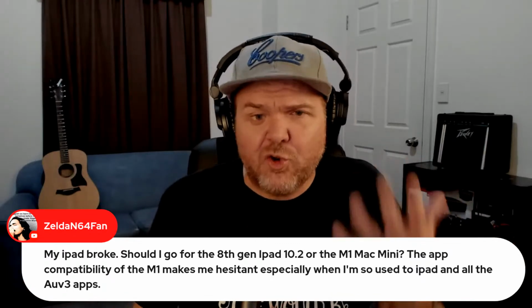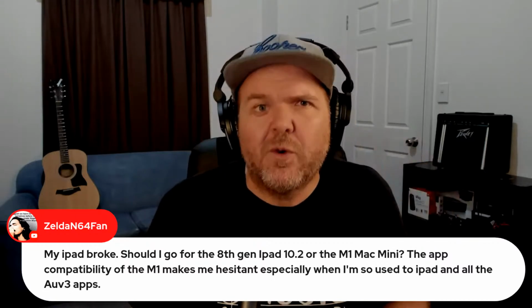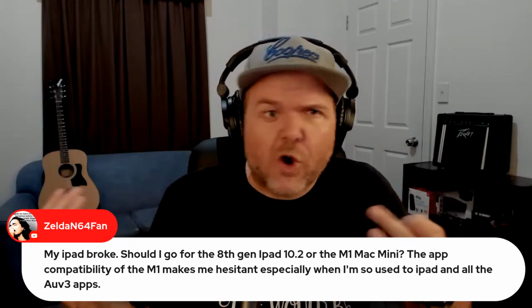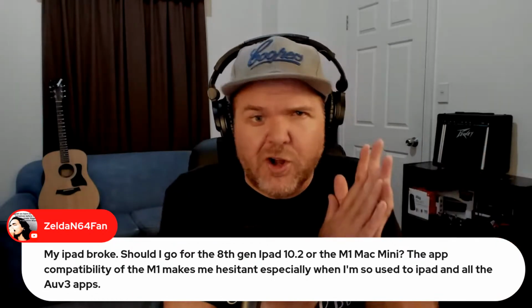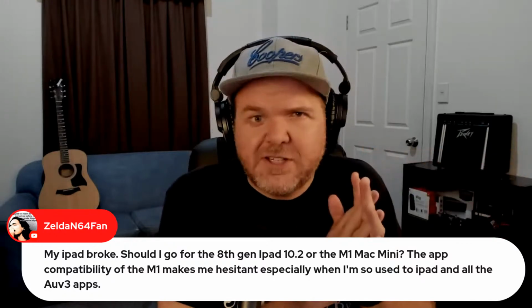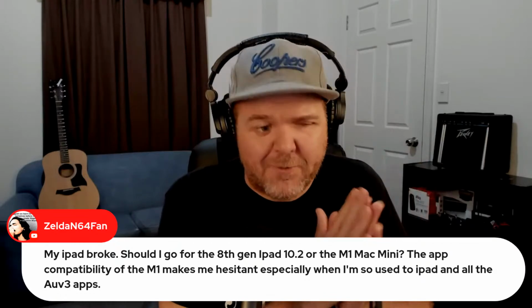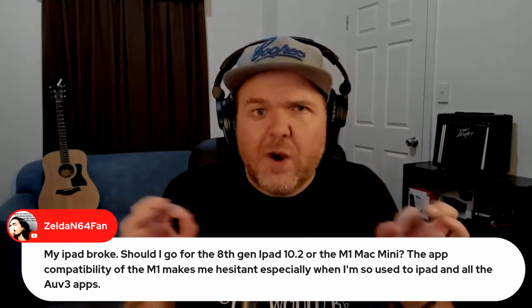My daughter just bought the 8th gen iPad 10.2 and it is phenomenal. It's running the A12 processor, so it's so much quicker. The older one, the last version of the iPad 10.2, do not buy. Bad processor, it runs terribly. But the new one, the just straight iPad 10.2, runs beautifully.